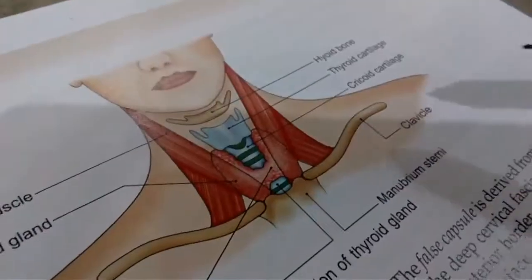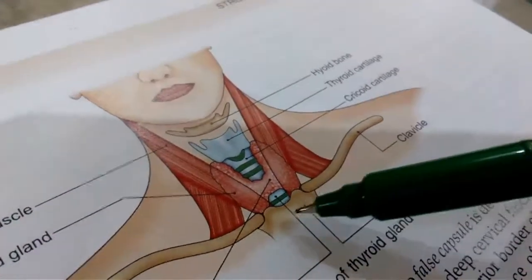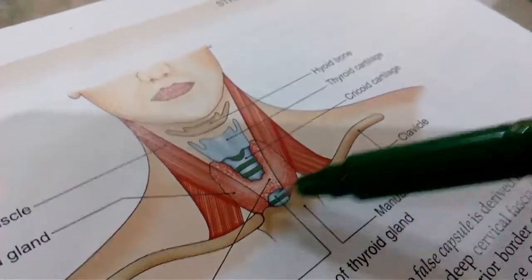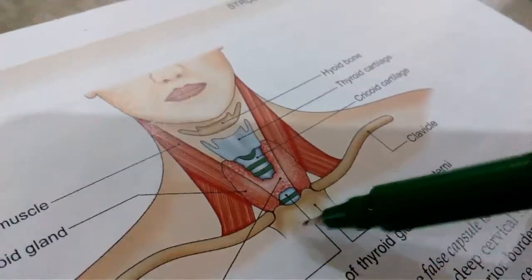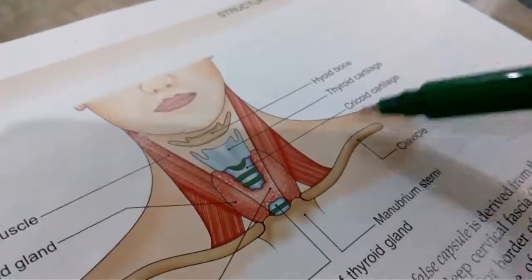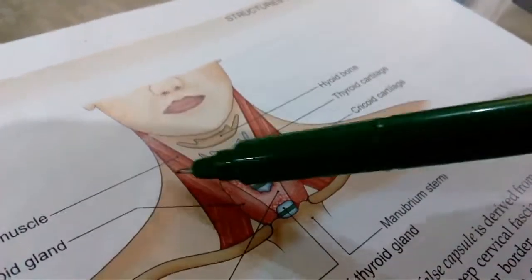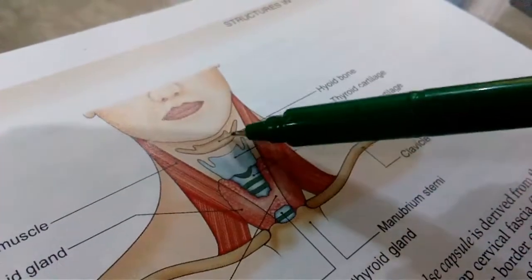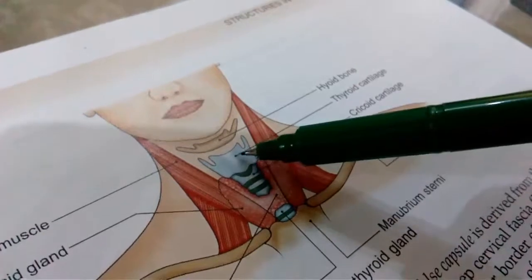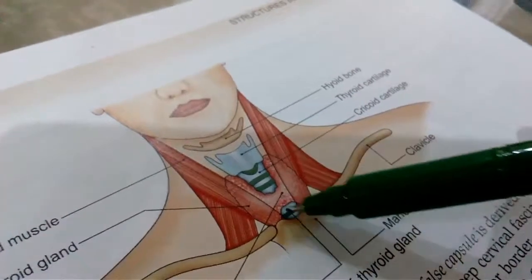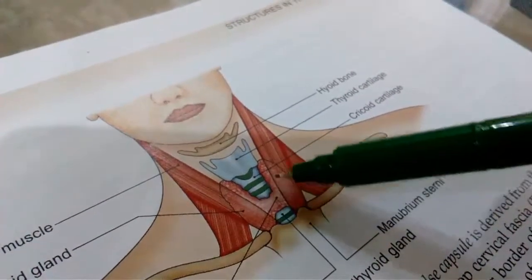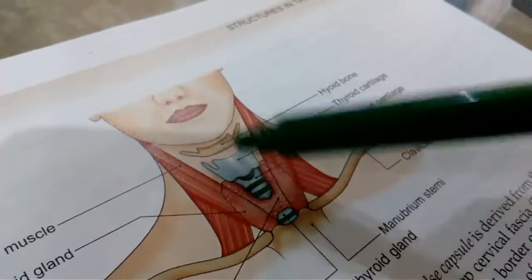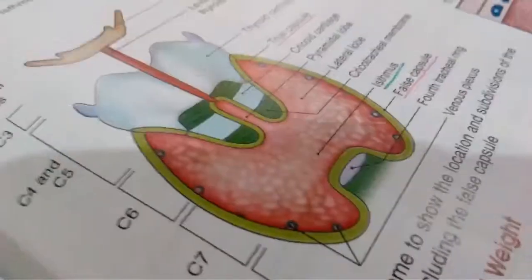You can see over here, this is your sternum, the manubrium of your sternum, the bone, your chest bone. These are your clavicles. These are your sternocleidomastoid muscles of the neck. This is your hyoid bone. This is your thyroid cartilage, and this is your trachea. And this is your thyroid gland over here, right in your neck region.